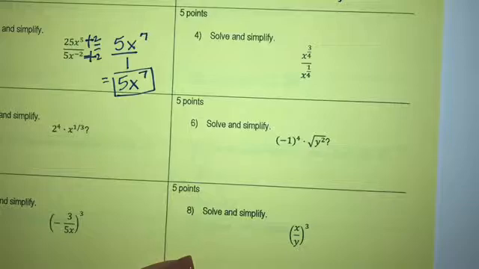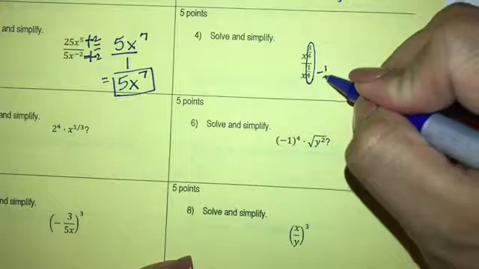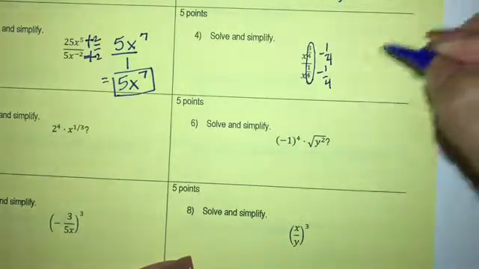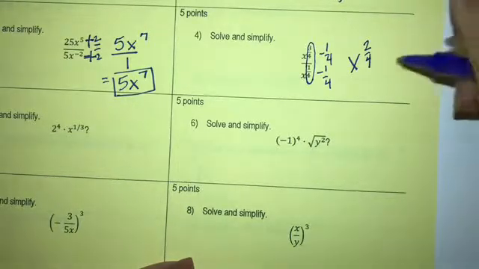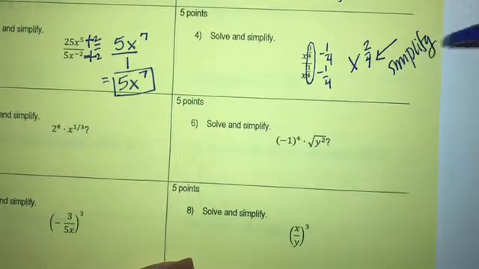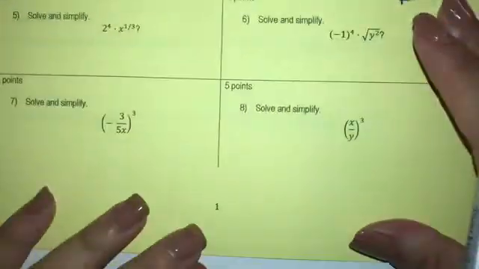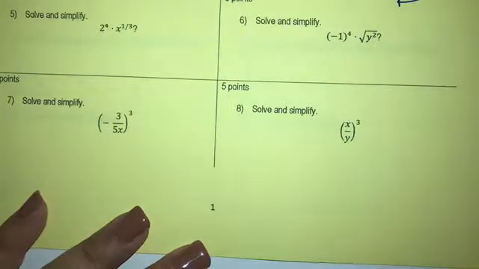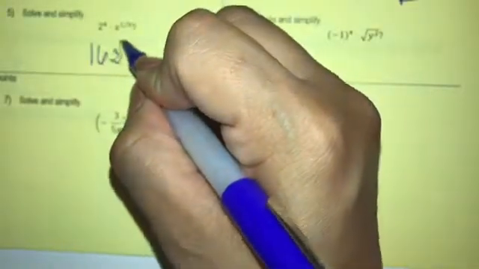Number 4, you're subtracting the exponents, so negative 1/4 minus 1/4. I have x to the 2/4, and you have to simplify. So then you're going to say x to the 1/2. Okay, number 5, 2 to the 4th is going to be 16. And then x to the 1/3 is a cube root of x.